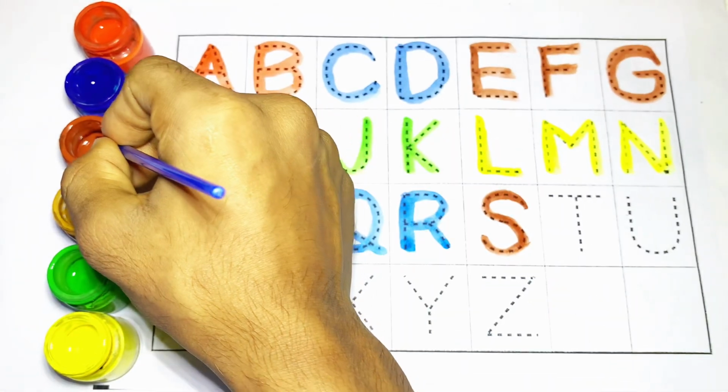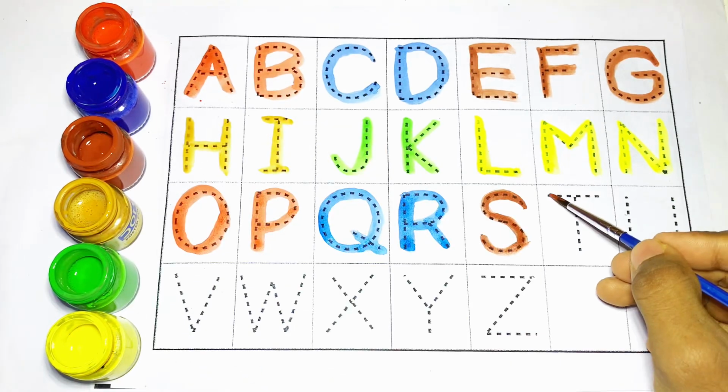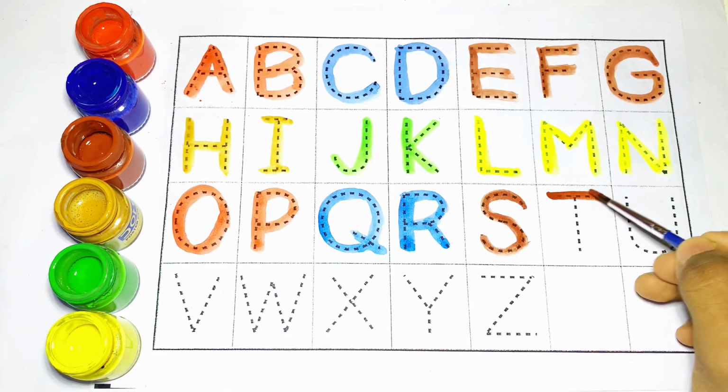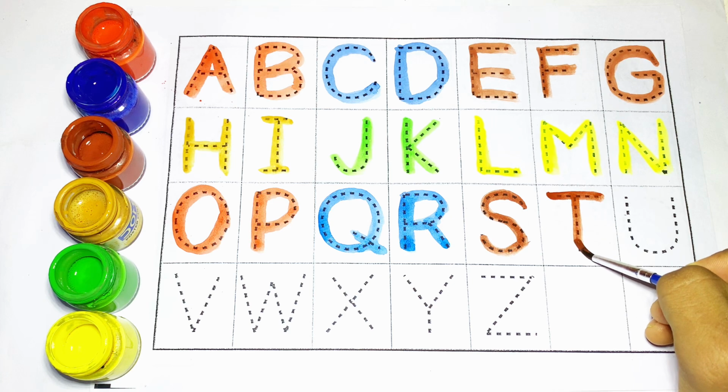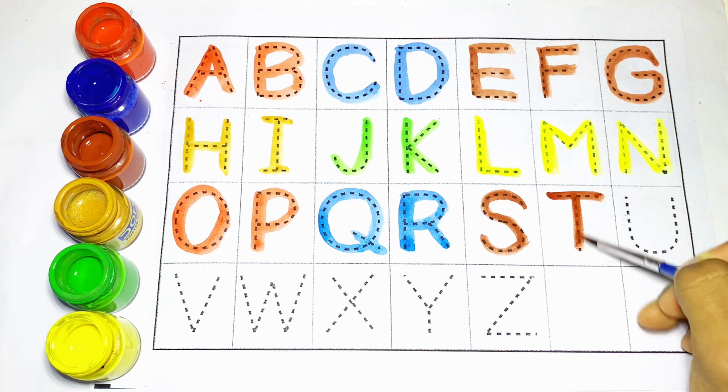Kids, again use brown color and draw T. T for teacher, T for tiger. The alphabets of T.